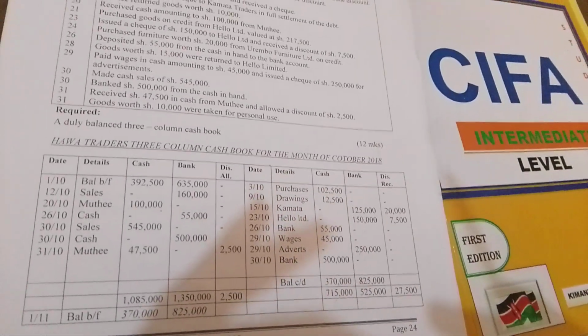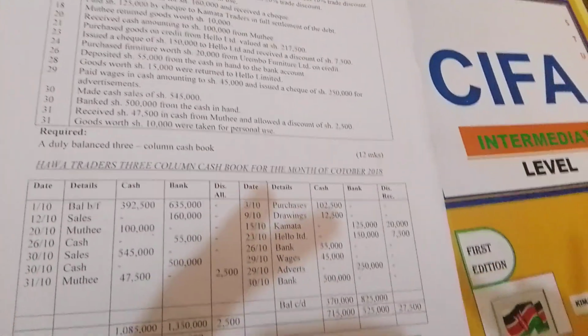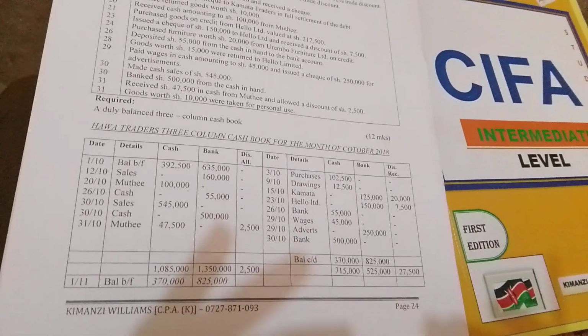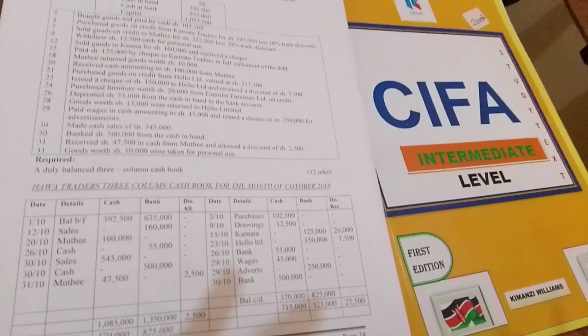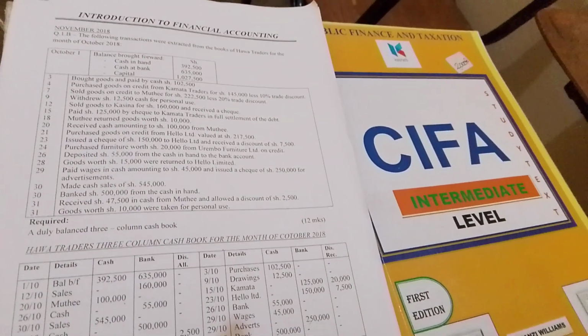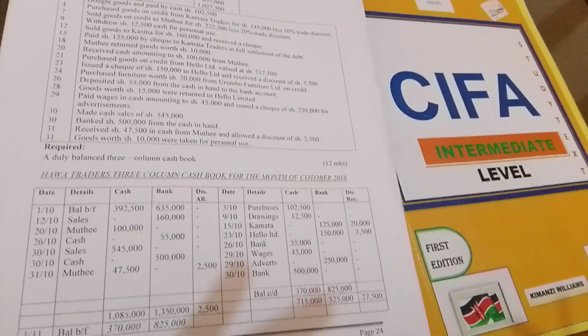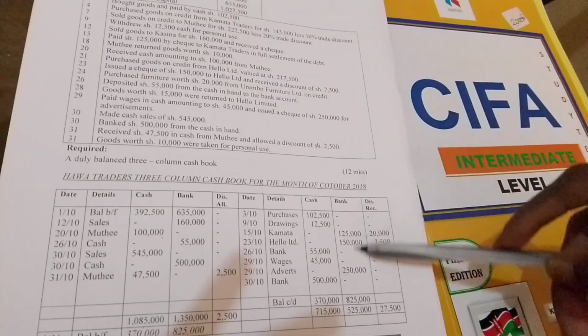So we have that as a contra entry. If you take money which was in the cash till and then you deposit that money in the bank, that is known as a contra entry. And that is what was happening here.